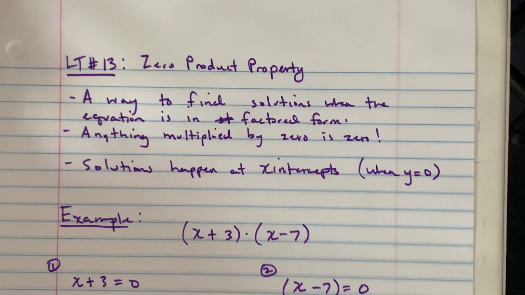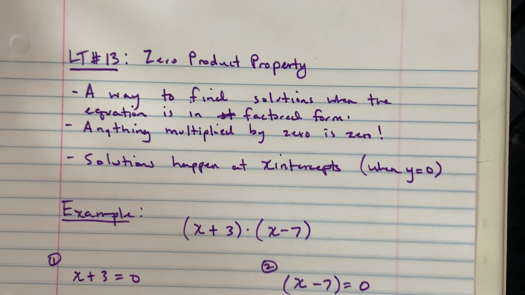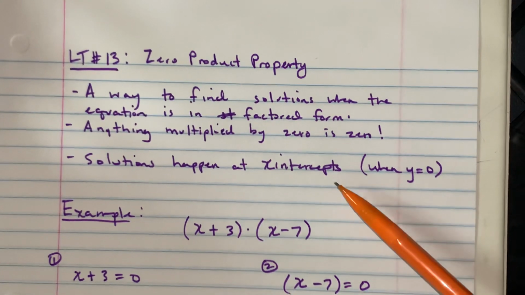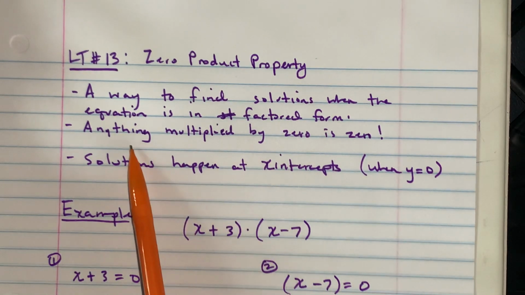So basically what the zero product property does is it's a way for us to find solutions to an equation that is in factored form. And remember, solutions happen at the x-intercepts. So they happen when the y value is 0, when the output is 0. And the other thing that we've known since early elementary is that anything multiplied by 0 is going to be 0. It doesn't matter how many times you multiply things. If there's a 0 in one of the multiplication pieces, the answer would be 0. So let's use that to our advantage.